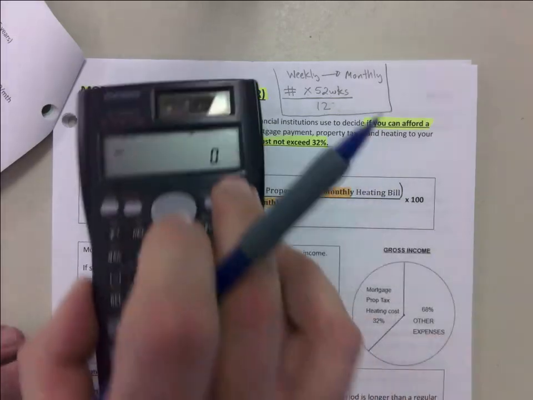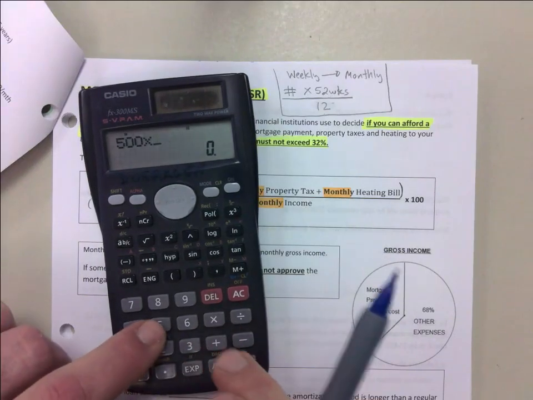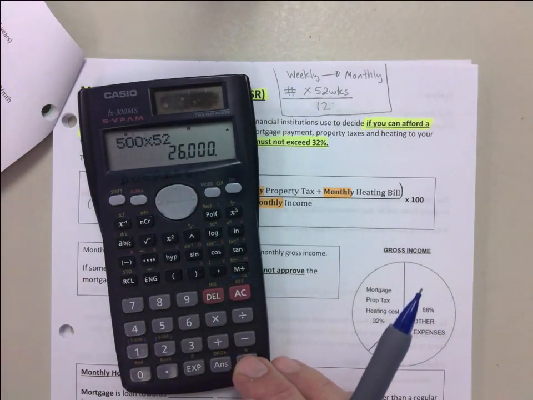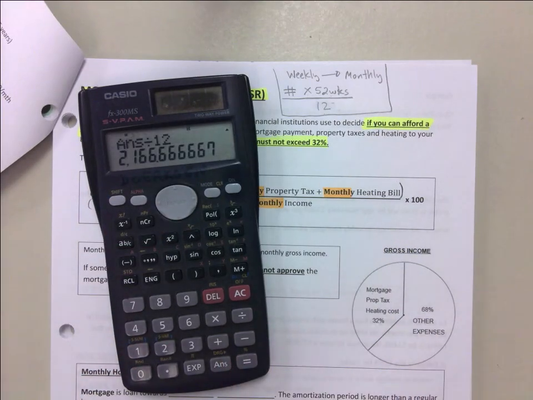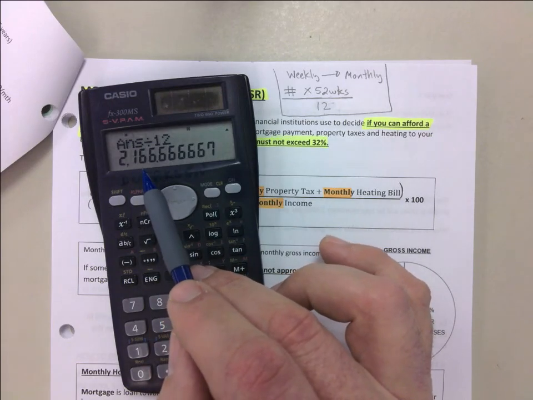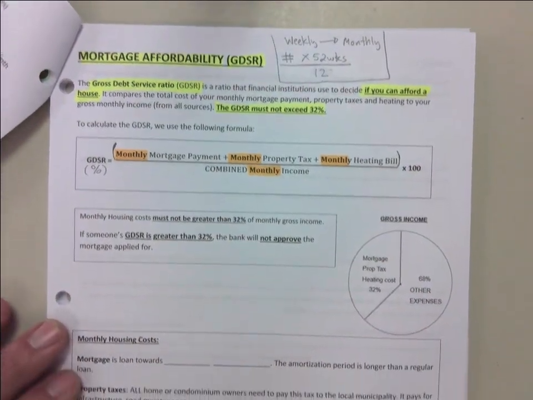So just a quick example. If you make $500 weekly, you would go 500 times 52, because there's 52 weeks in a year. That's how much you make in a year. You divide that by 12. That's the equivalent of making $2,166.67 a month. That's all I'm doing there. Okay, keep going.